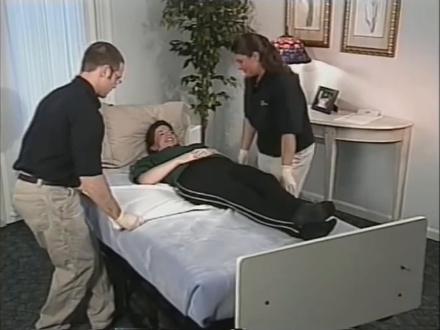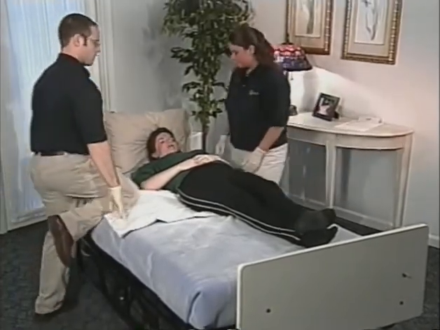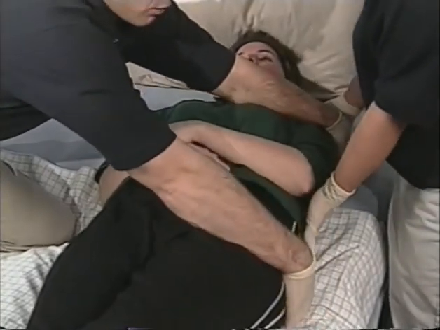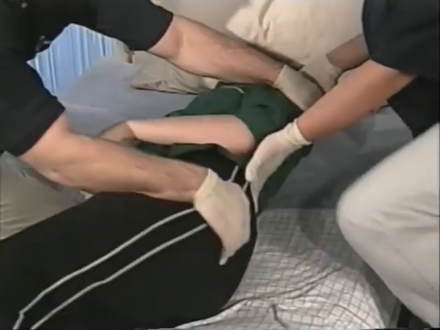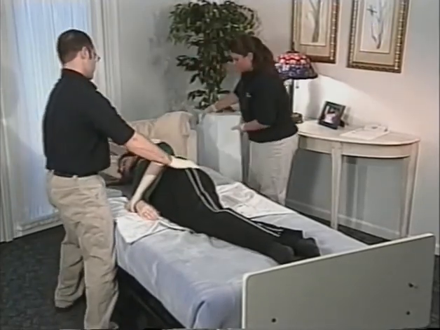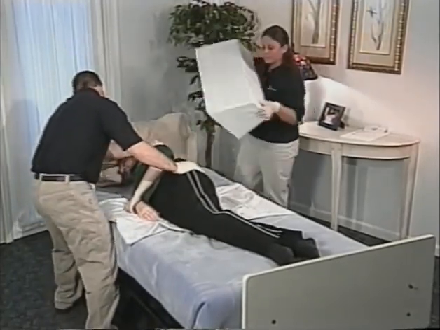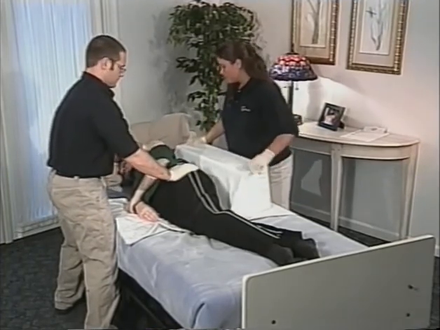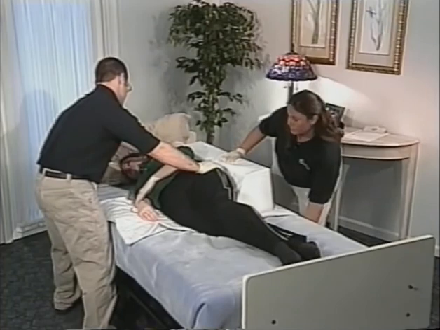To turn the client on their side, put your hand behind the shoulder blade and hip, keeping the spine in alignment. Position the bed wedge securely behind the client to support the trunk, and bring the bed rail up to secure.